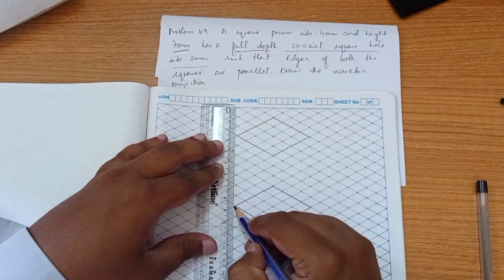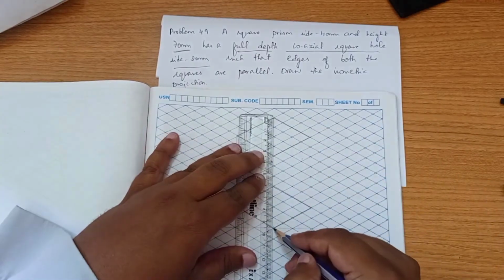So it is a square prism, then we have to draw these vertical edges.